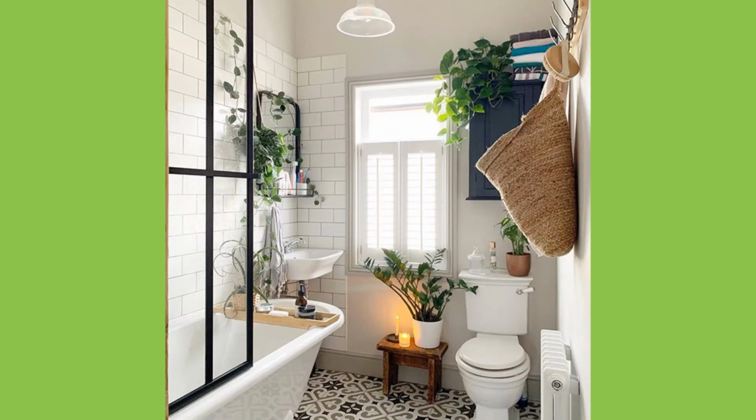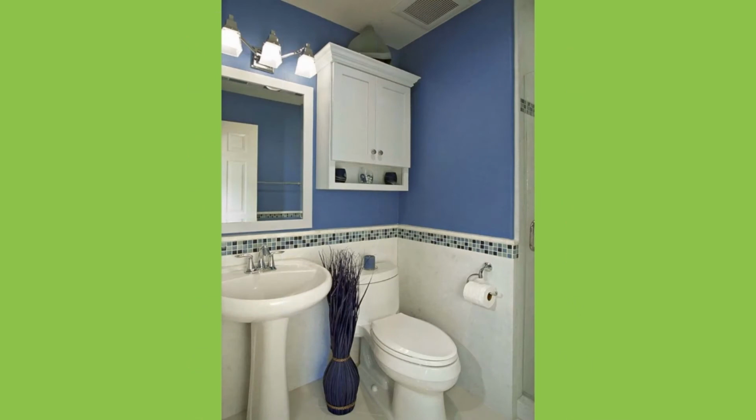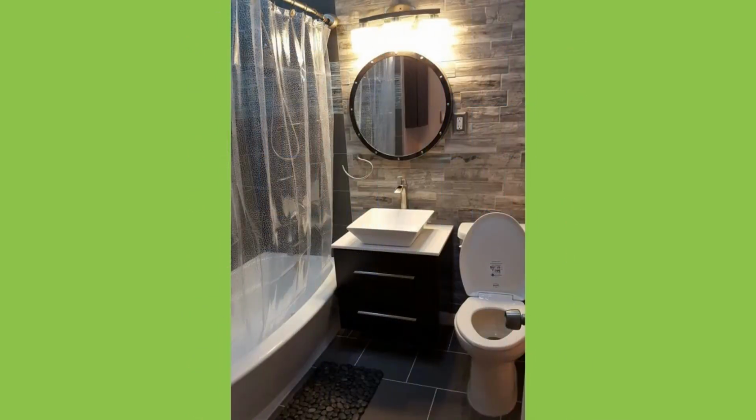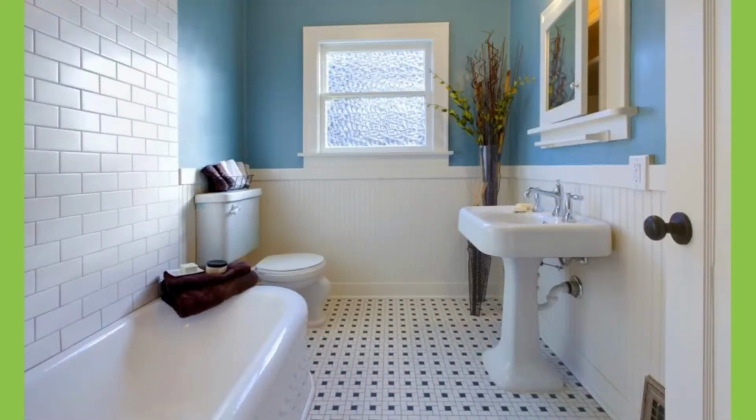Splurge on a few high-end materials. Look at materials for wall and floor coverings, countertops, and more on the higher end of the spectrum. This splurge could be a great investment for your future resale value and can make your space seem incredibly luxurious.